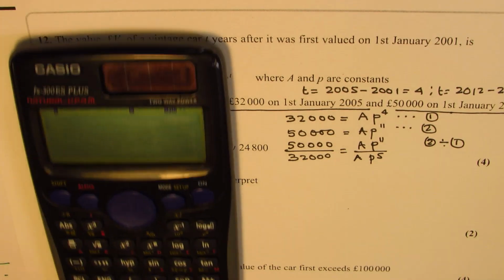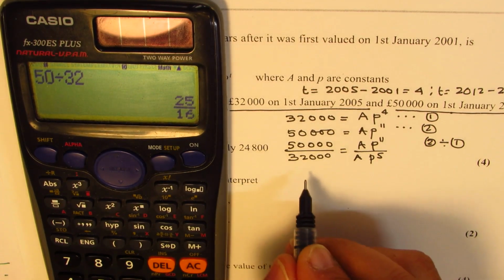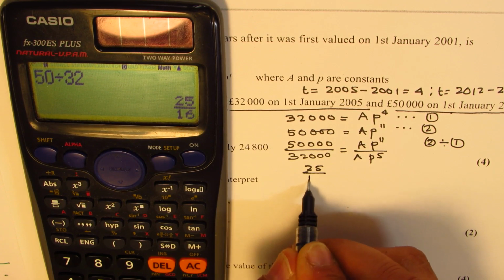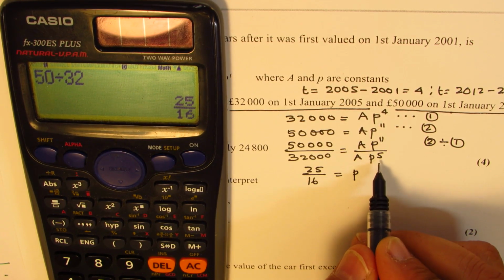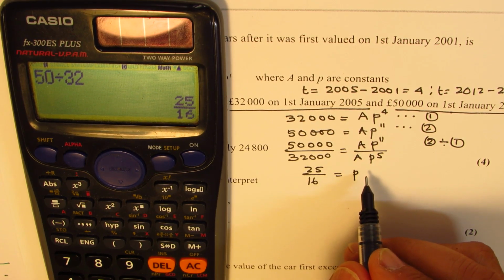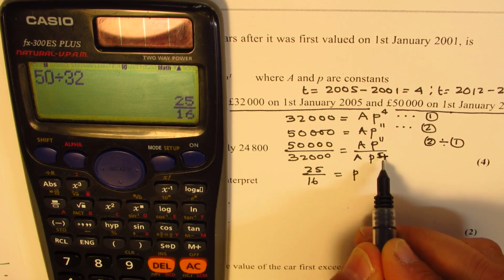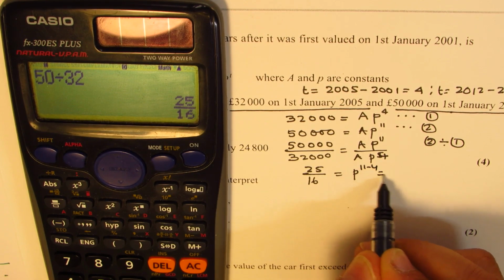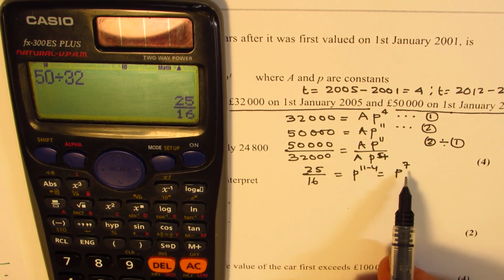The right side simplifies: 50 divided by 32 is 25 over 16. A and A cancel. Sorry, that is not 5 but 4. So P to the power of 11 minus 4, which is 7, gives us P to the power of 7.